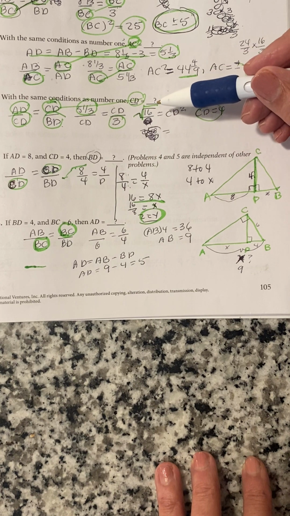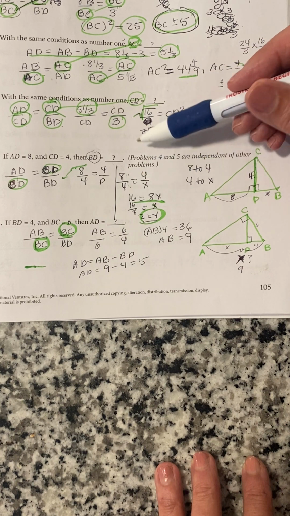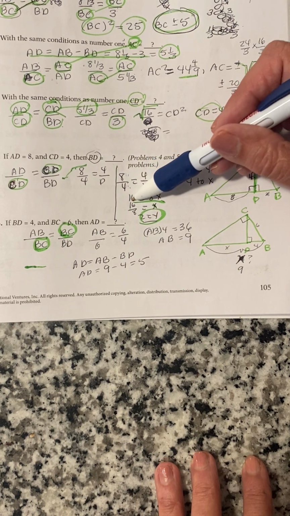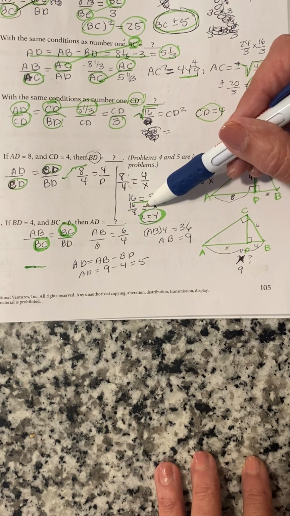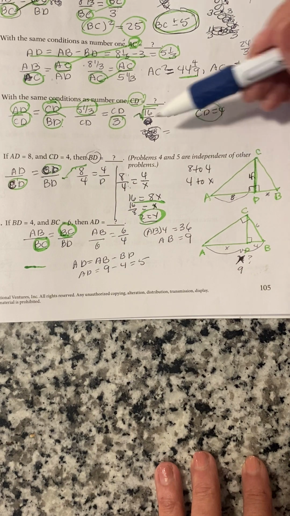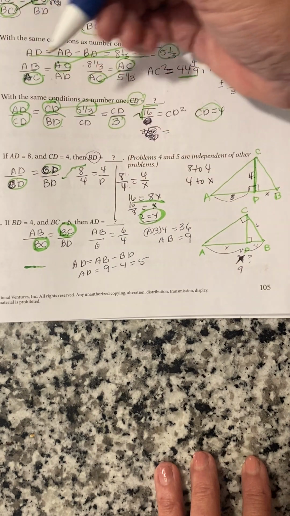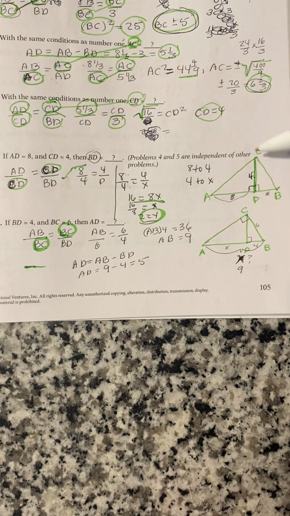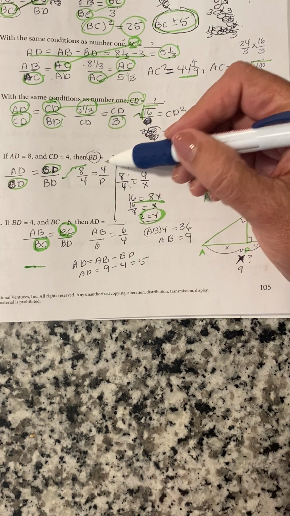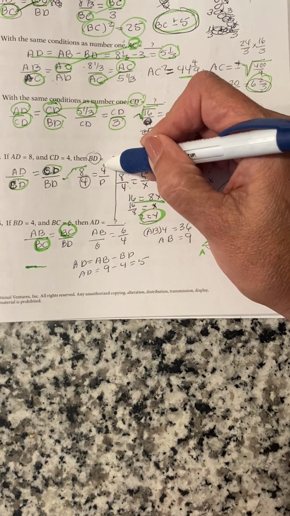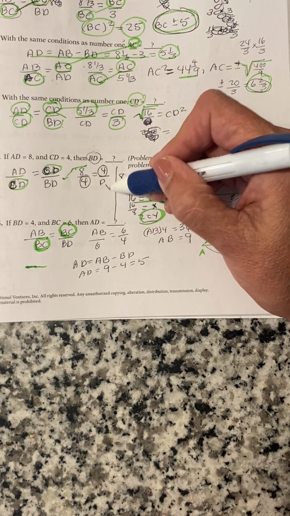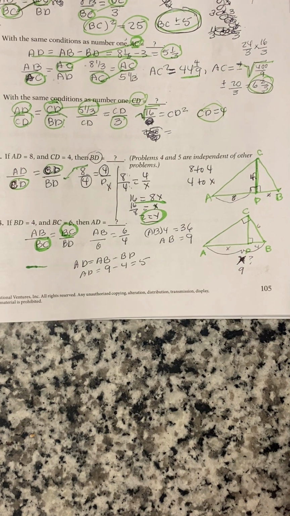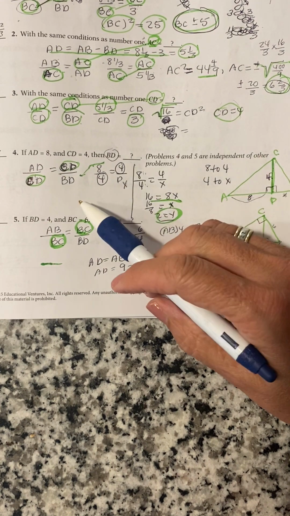Which is pretty easy. So basically you're going to do 8x equals 16. So 16 equals 8x. Divide 16 by 8 and you're going to get 2. So BD is going to be 2. And we don't have any plus and minus because CD, we already know what CD is, 4. So it's 4 times 4. And what we need to find is BD in this one, so we don't have to have plus or minus on this one.